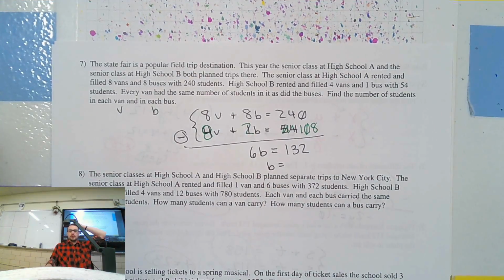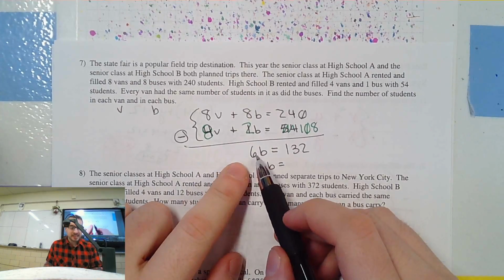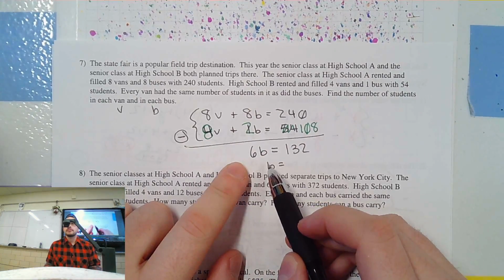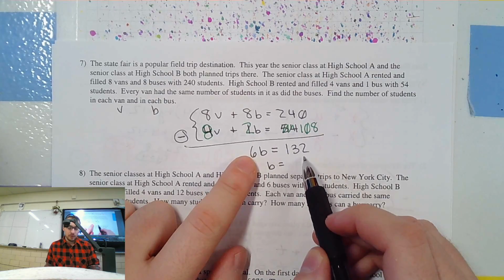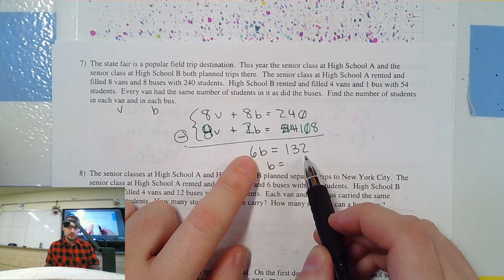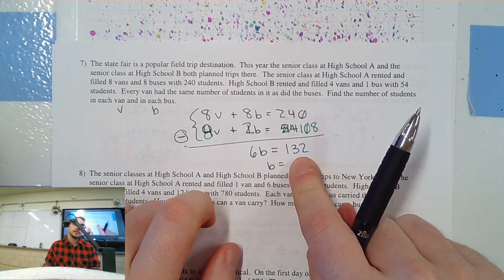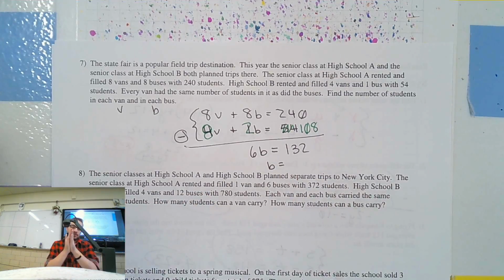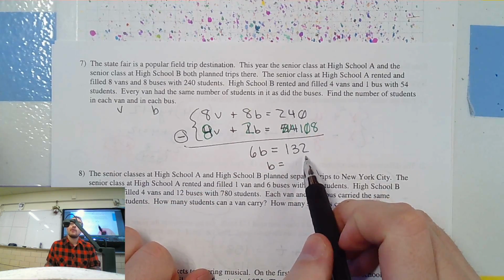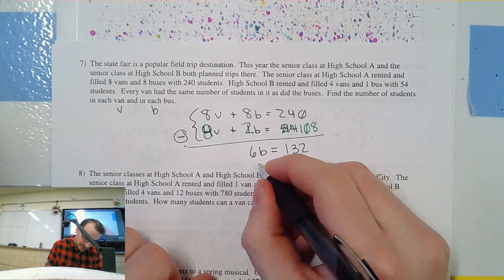How many times does 6 go into 132? Oh, that's hard. Easier question. Isn't 6 the same thing as 3 times 2? So how many times does 2 go into 132? How many times does 2 go into 100? 50. How many times does 2 go into 30? 15. That's 65. How many times does 2 go into 2? One. So 66.